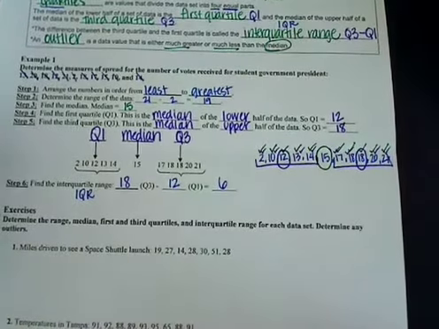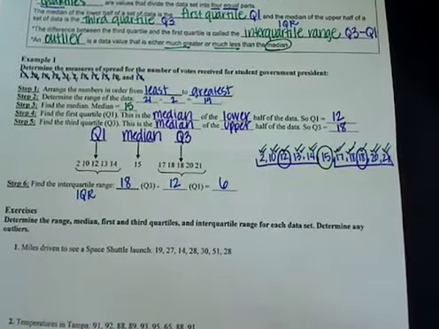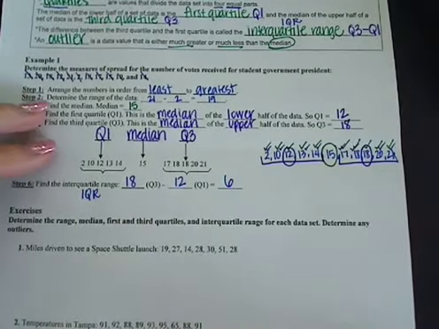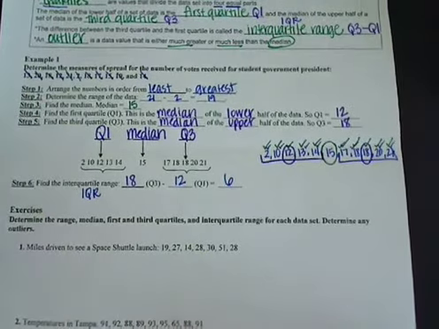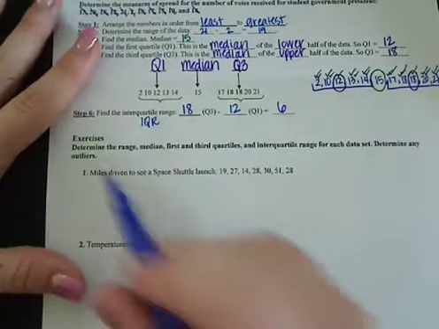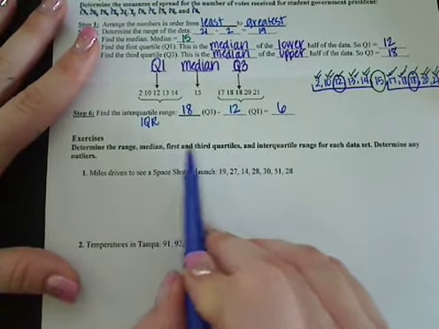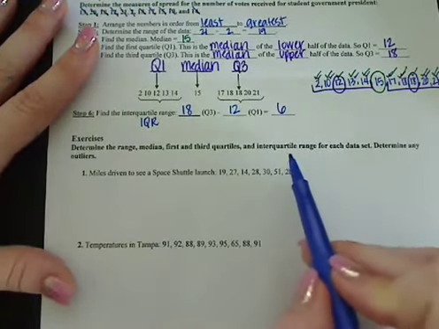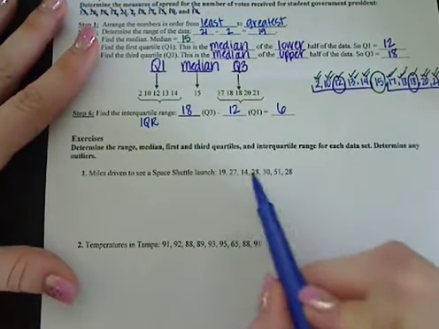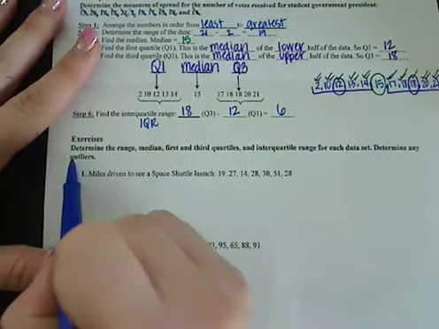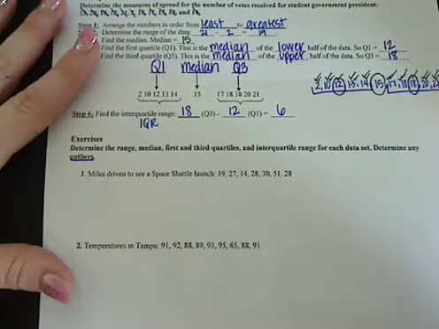Now that we have this example, we're going to go down here and find the exact same things on these two problems. It says they want us to determine the range, the median, the first and third quartiles, and the interquartile range for each data set. Then we're going to see if there are any outliers.